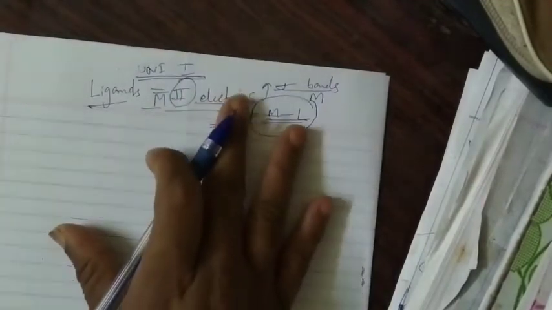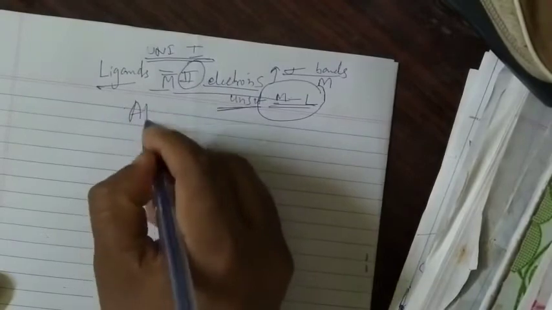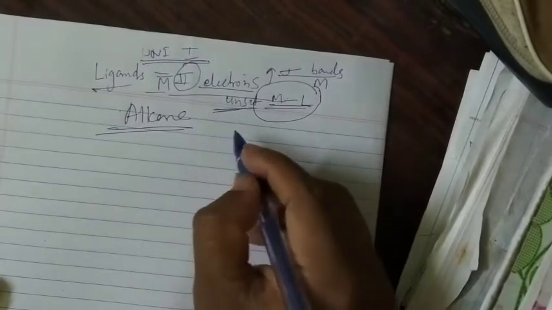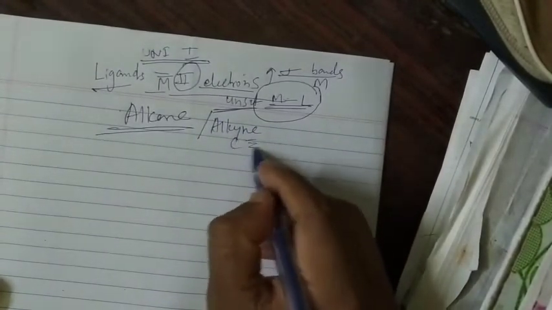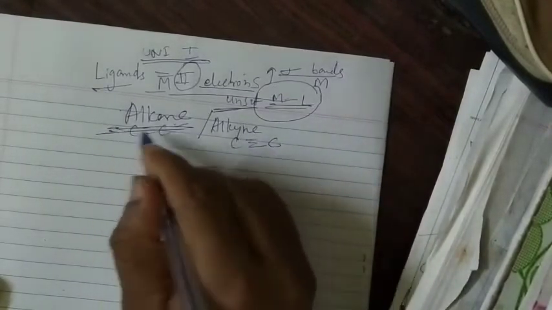Now, first, the best example for this pi bonding is the alkene. They will ask this in the examinations. So there are alkene complexes and alkyne complexes: carbon having a double bond and carbon having a triple bond. This is how you can see the ligands, the best way to study.